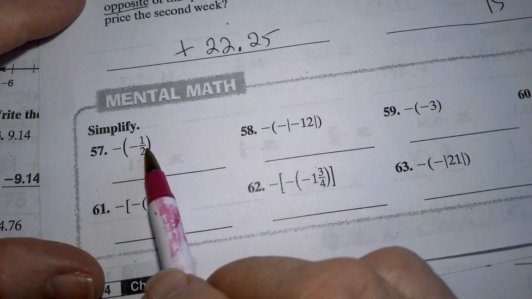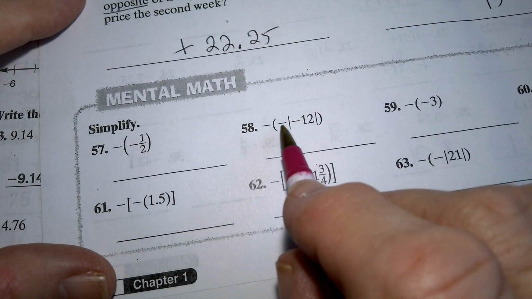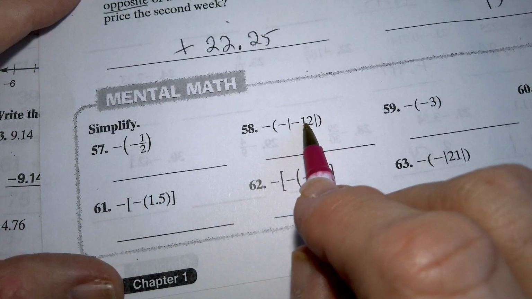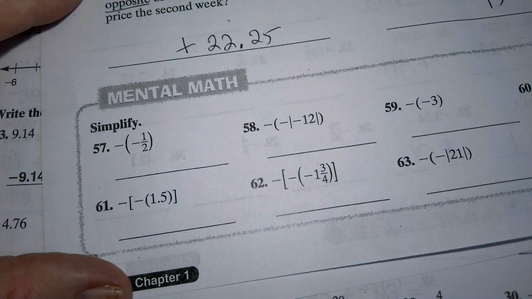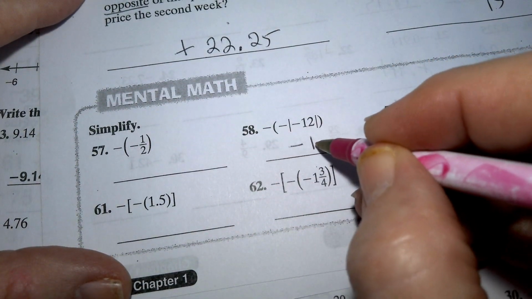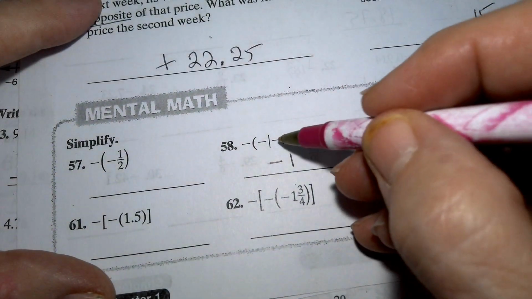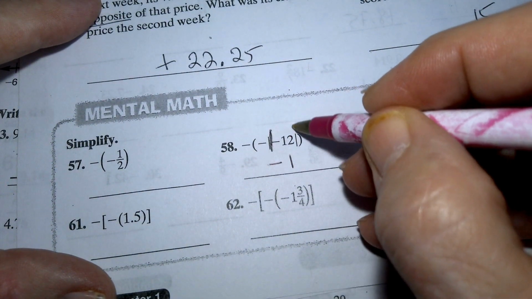Do you remember your signs? Negative times a negative is a positive. This one you've got an odd amount of negatives. When you have an odd amount of negatives, it's always going to be what? A negative, always. Oh, take it back, bad teacher. I have to first take the absolute value.